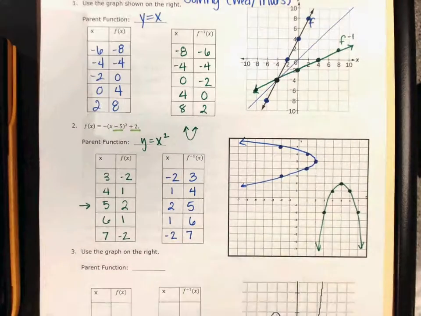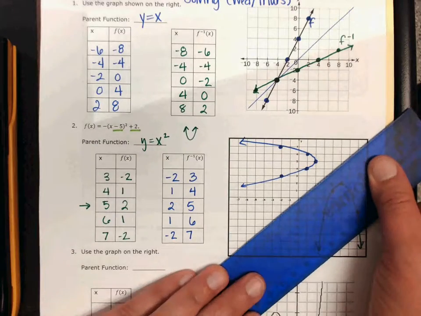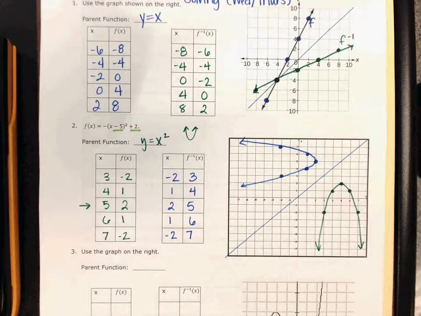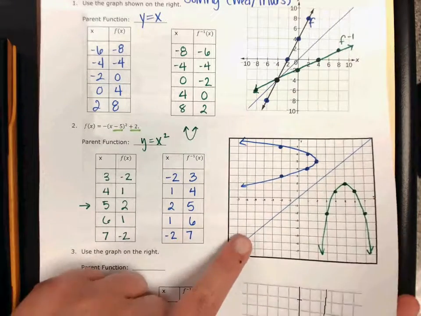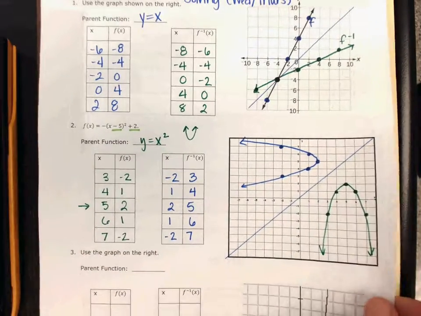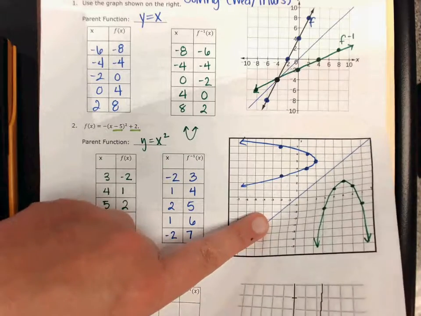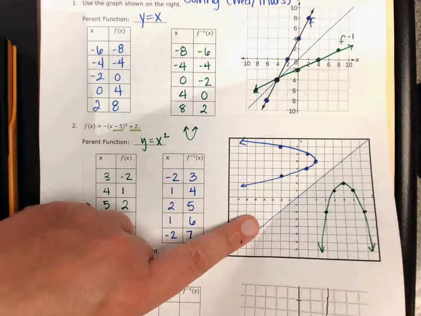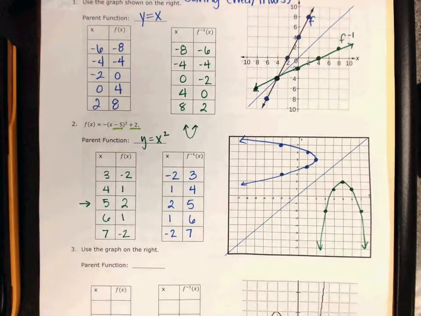Okay, once again, I'm going to draw in my diagonal here. This is just to check your work. You can see that if I were to take my paper and fold along that line, just like we talked about last week, my green one would end up right on top of my blue one. And anytime that happens, that means good job, you did it right.